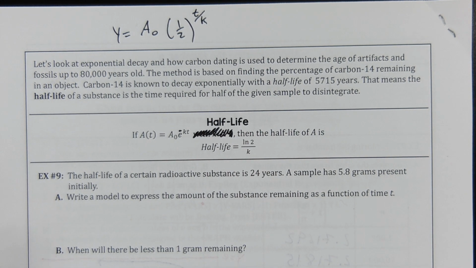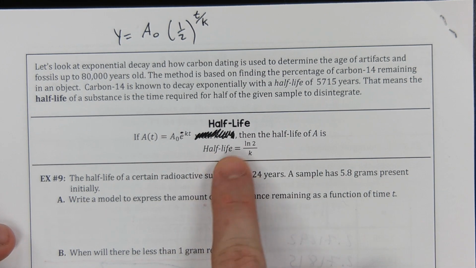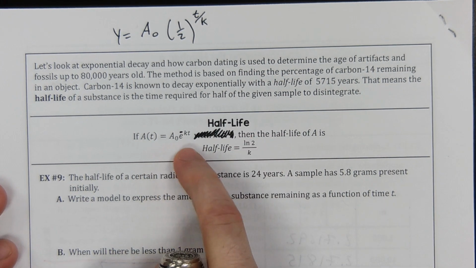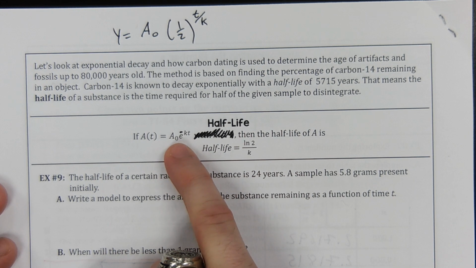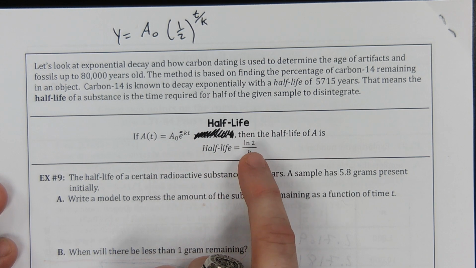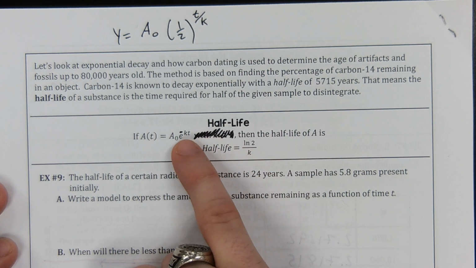So yeah, if you're told half-life and you're not told your decay factor, decay rate, whatever you want to call it, for these E's, you have to use the half-life to solve for k, because you might have noticed that this formula does not have a half-life in it. What this formula has is k. So you would need to be able to get k alone so you could substitute it in.